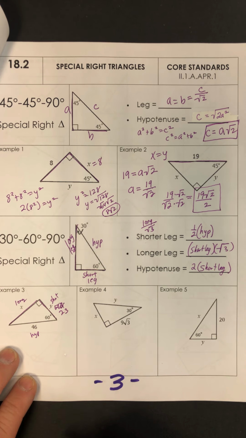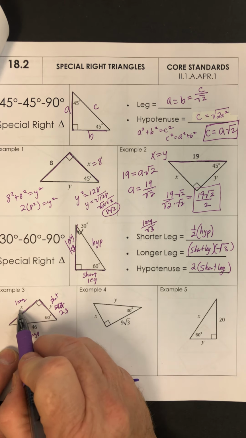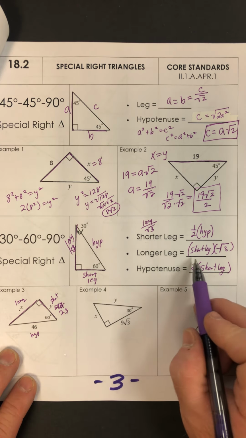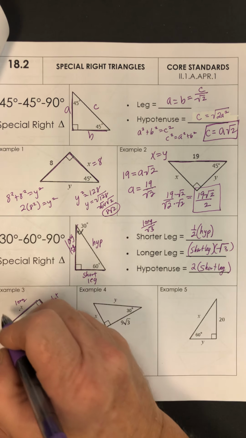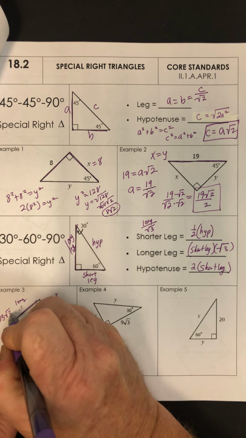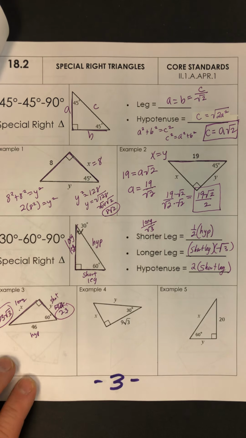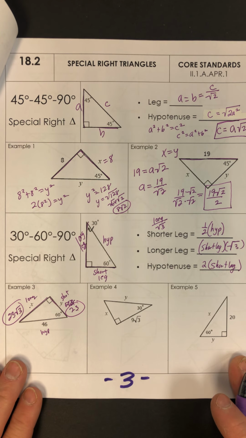So if that's 23, then 23 times the square root of 3 would be the long leg, because that's how we find the long leg, the short leg times the square root of 3. So you just write 23 square root 3. Okay?